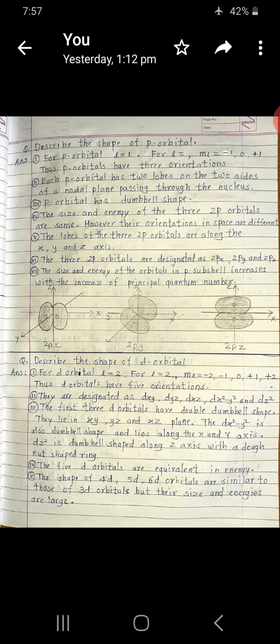पहले 3 जो हैं dxy, dyz, dxz कौन से प्लेन पे लाई होते हैं? They lie in xy, yz and xz plane. Okay, the dx square, y square is also double dumbbell. इसका भी शेप डबल डम्बेल ही है. The dx square, y square is also double dumbbell shape and lies along the x and y axis.